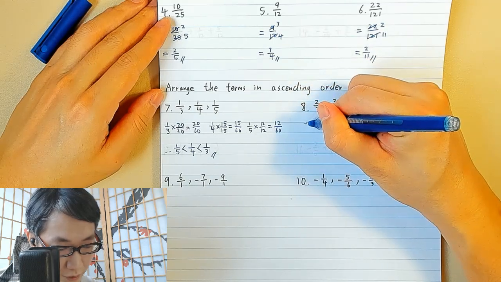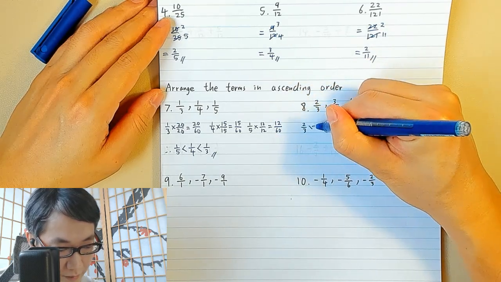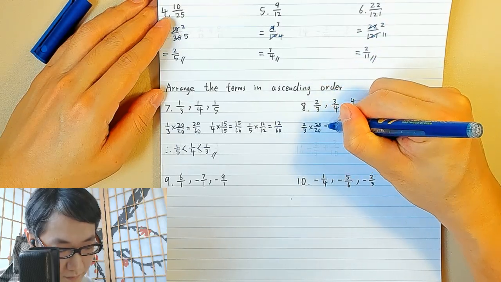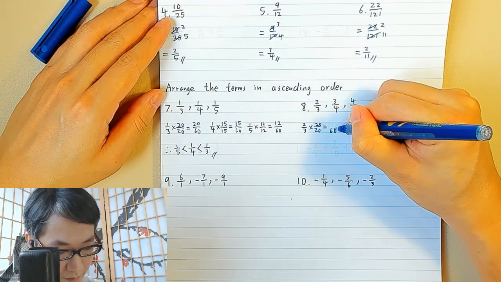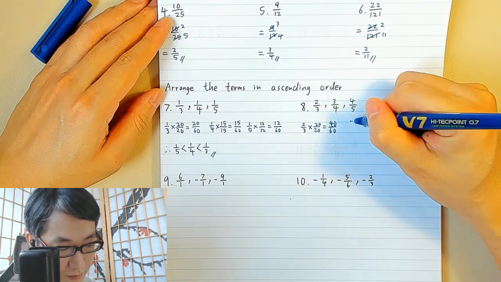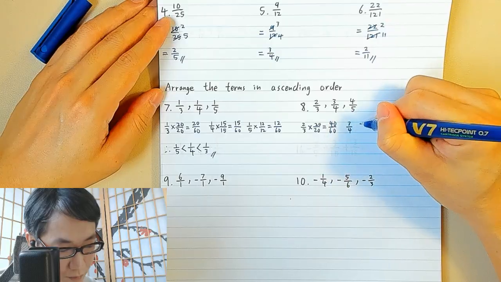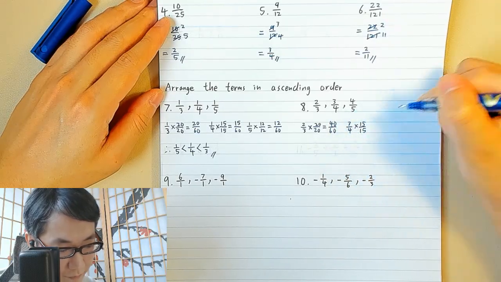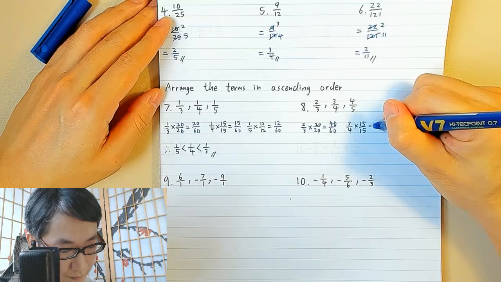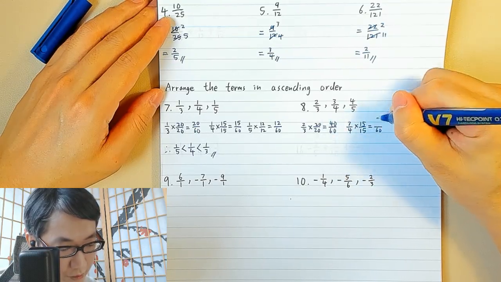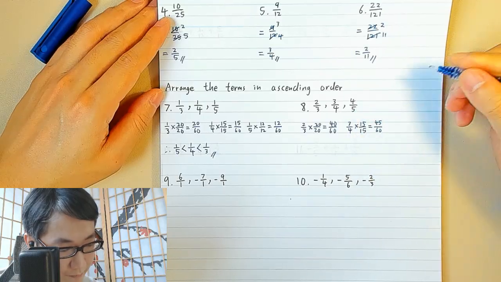So 2 over 3, turn it into 60, again is 20. 60 over 40. 2 times 20 is 40. 3 over 4 multiplied by 15 over 15. 4 times 15, 60. 3 times 15, 45.